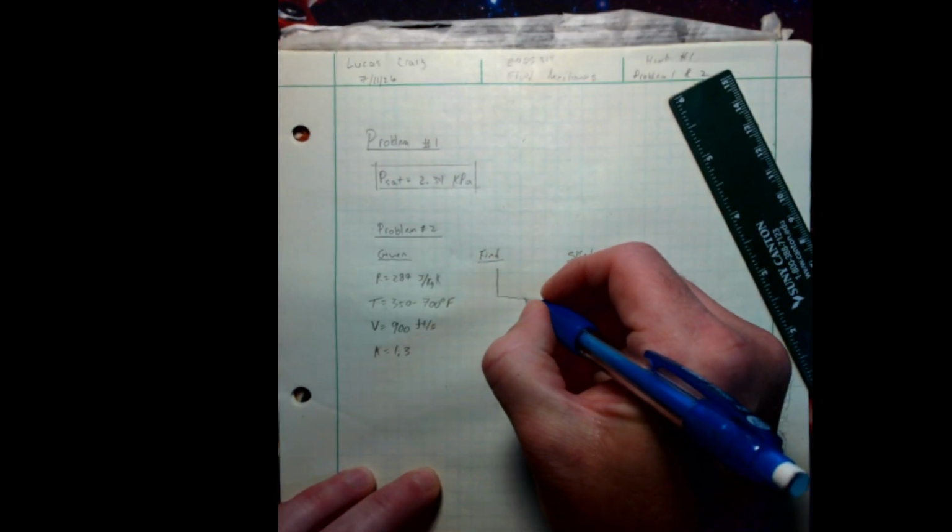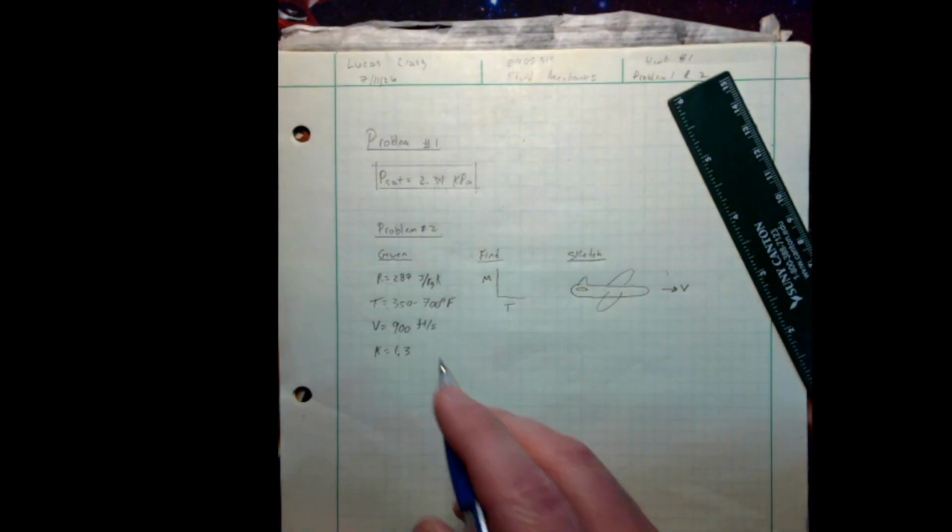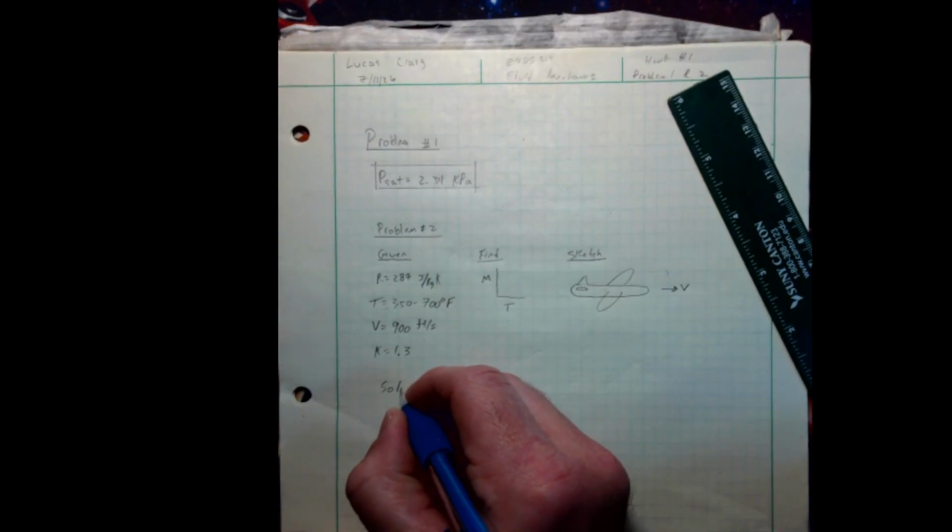And we're going to find a plot. I'm just going to put what the plot here is: you want to find Mach number versus temperature. I didn't specify what is moving, so let's just do an airplane. Something like that. Very simple, but there's a sketch. So given, find, sketch, and then right here, solution.